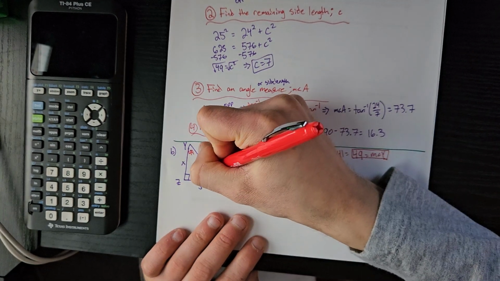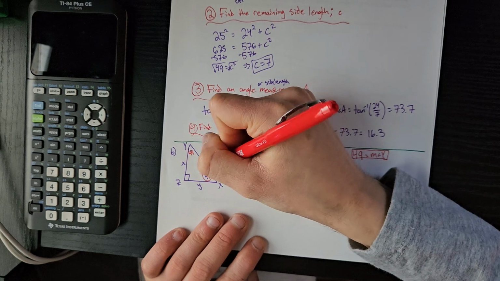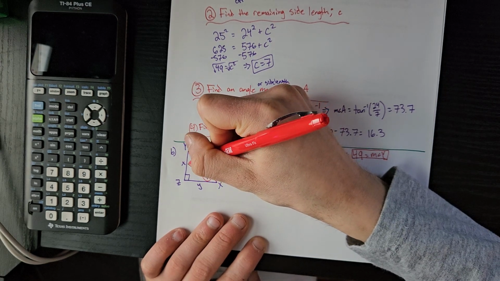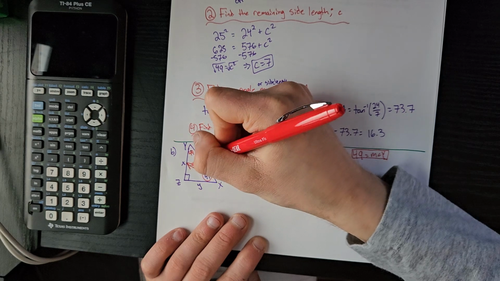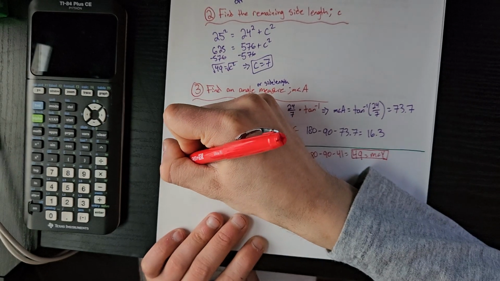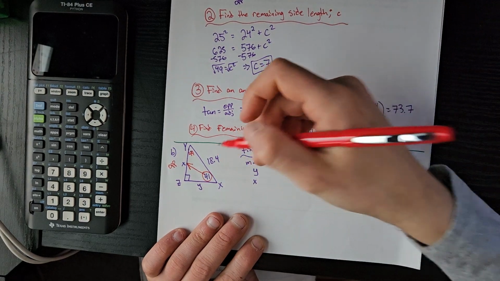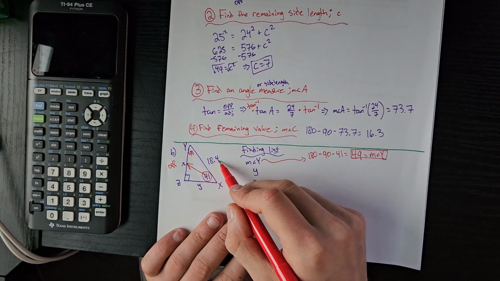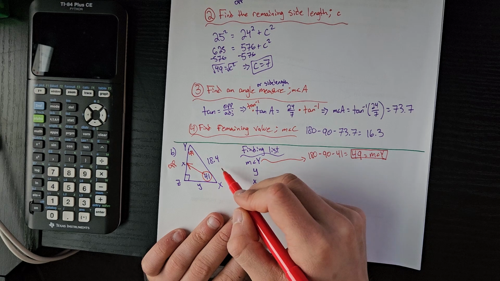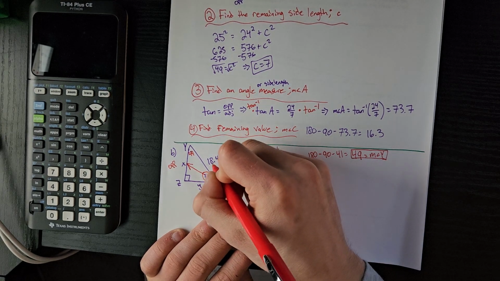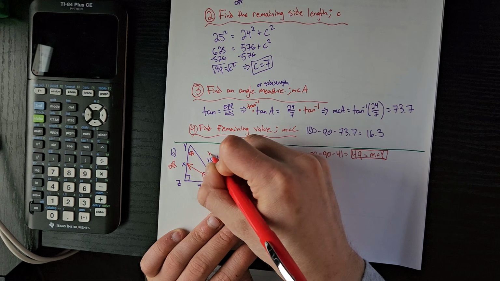Since I'm working with 41, I need to find out its relationship with x. And it seems like I have to cross the whole triangle to even get to x. So that means x is going to be opposite from my angle of 41. This 18.4 is my only known value on this triangle, which is also opposite of the right angle, so it's going to be my hypotenuse.